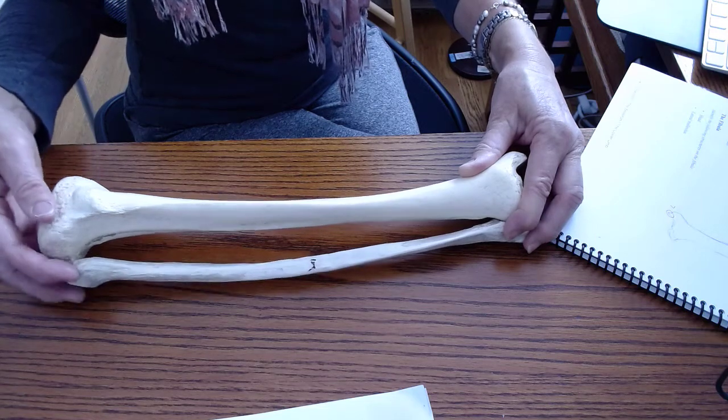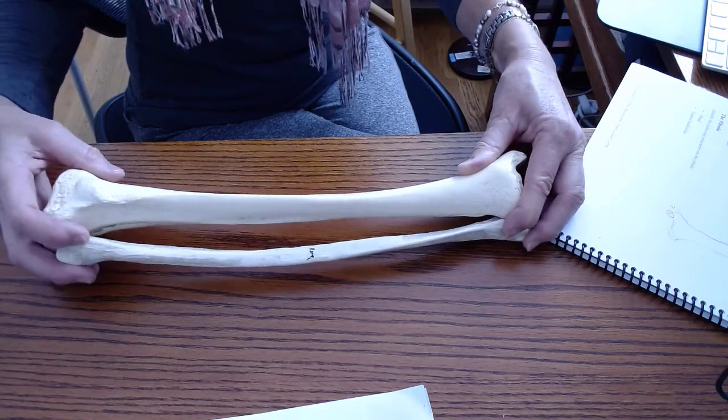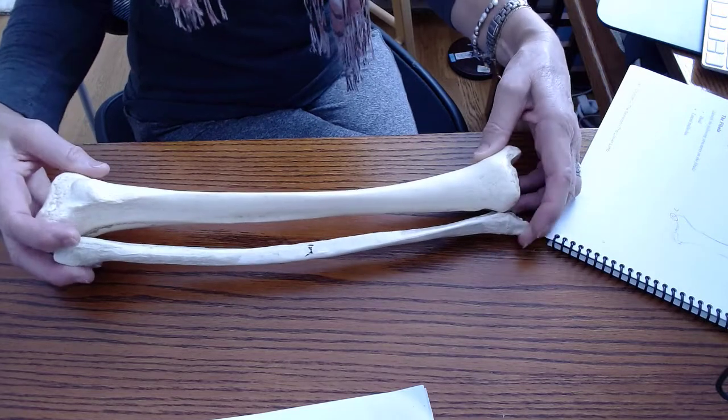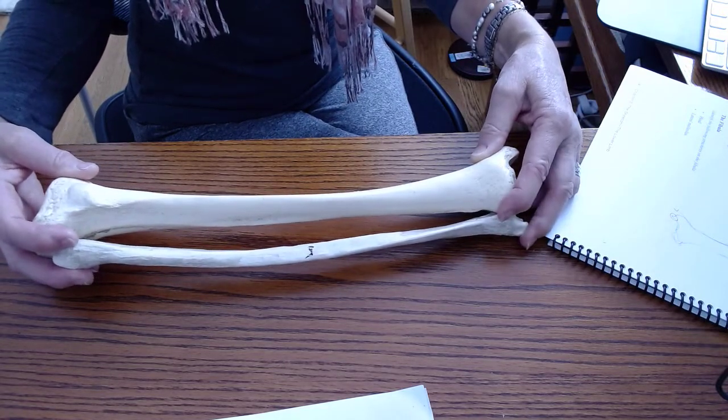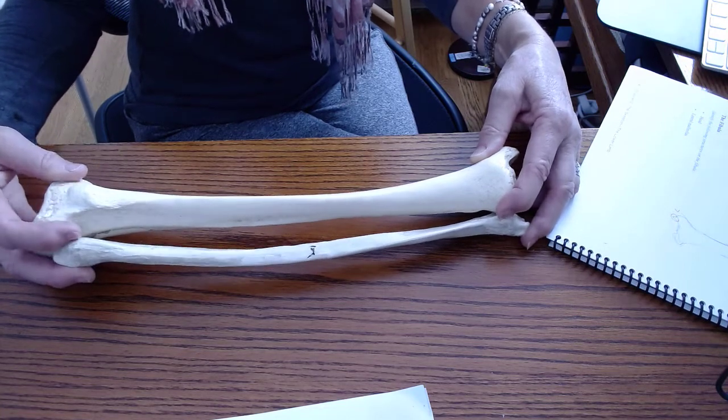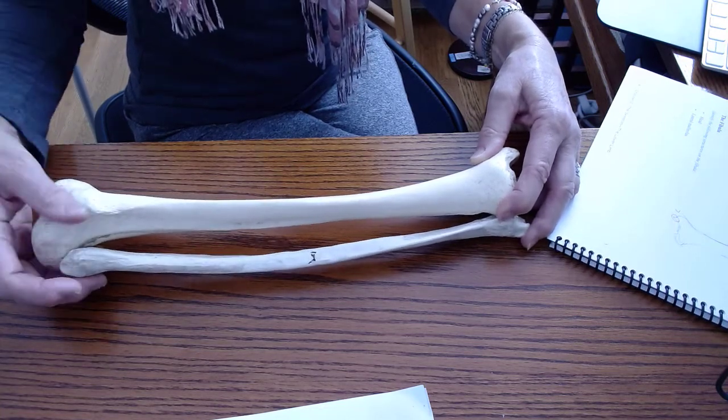Let's look at the tibia. I'm going to put it on the table like this. I think it's more helpful than trying to hold it up. So we're going to look at, first of all, it says locate the following structures on the proximal end. So this would be the proximal end.